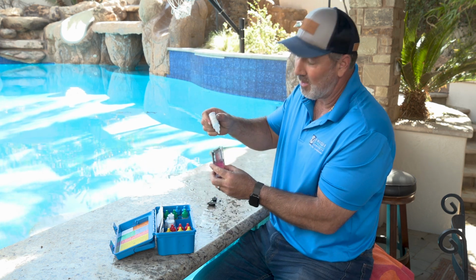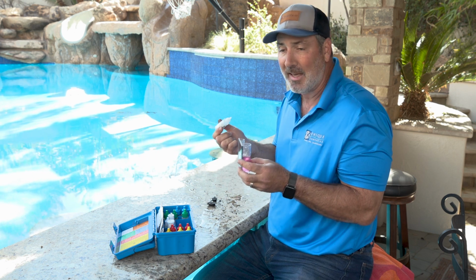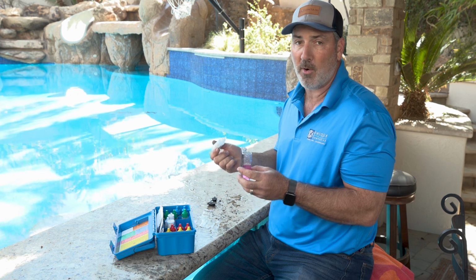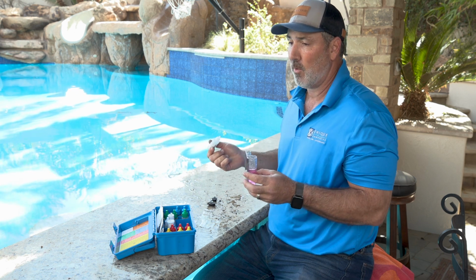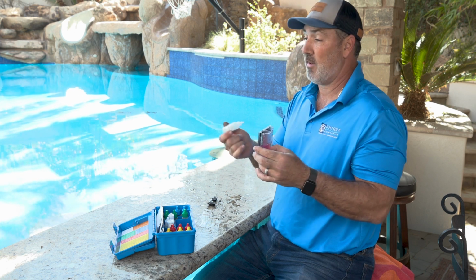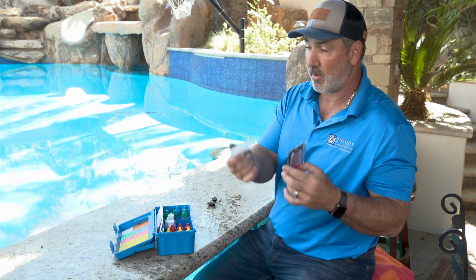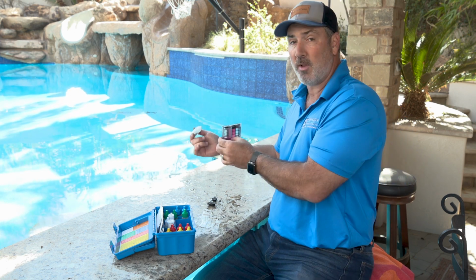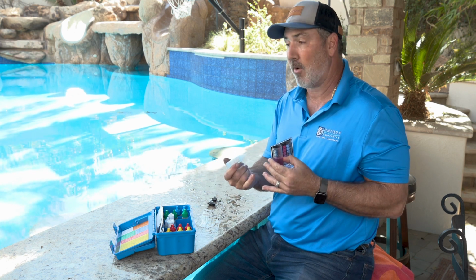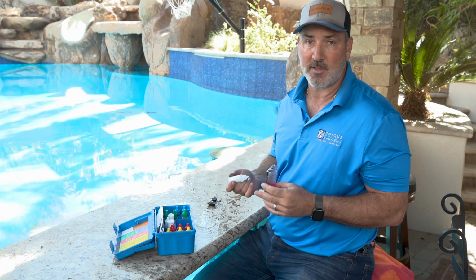I know we want our calcium to be at least 250 when we start up our pools, somewhere between 250 parts per million and 300. So we want calcium in the pool because we have calcium in our plaster and in our concrete. And if we don't have calcium in the pool, the water is going to want to pull that calcium out, and that's where you start to get the scale.